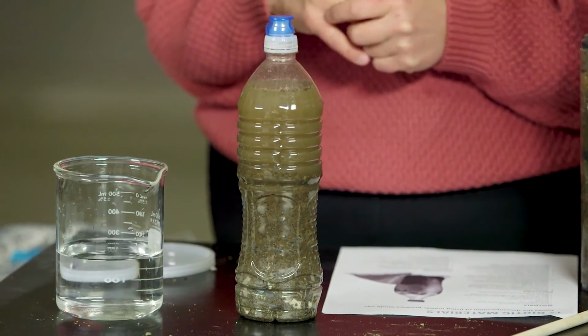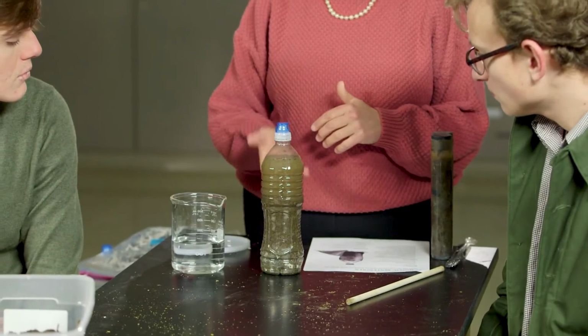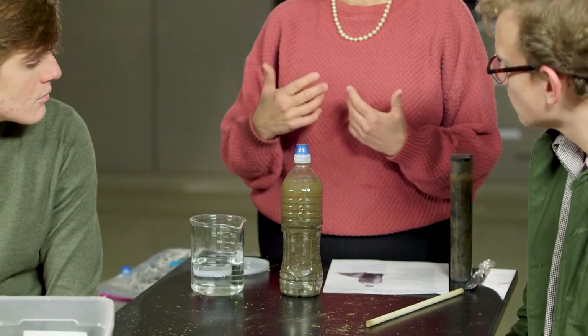And then what would happen if we increased the temperature of the bottle, put it in direct sunlight, for instance? And based on this model, could we actually have today's scientists figure out a way to create crude oil and natural gas.